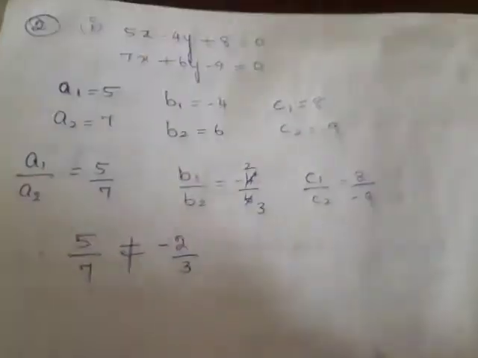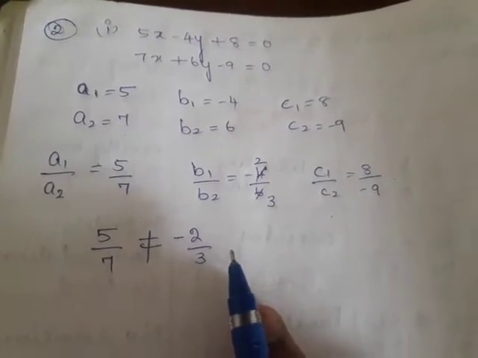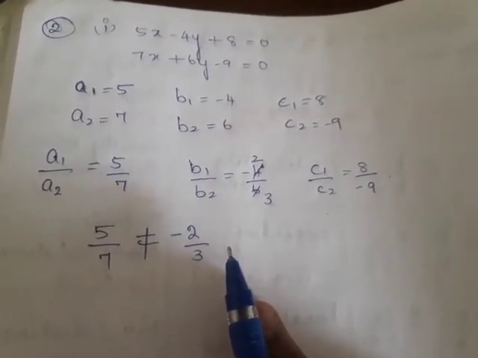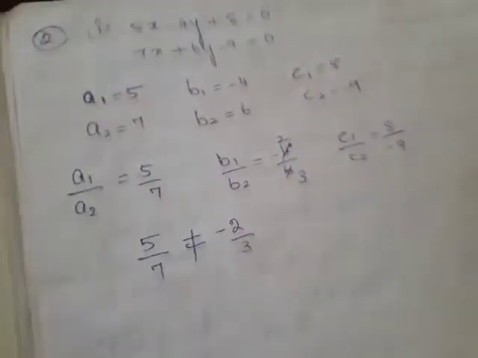So here if you see A1 by A2 is not equal to B1 by B2. Therefore, the graphical representation will be intersecting lines and they will intersect at one point.